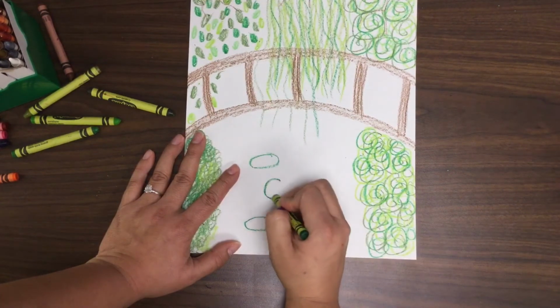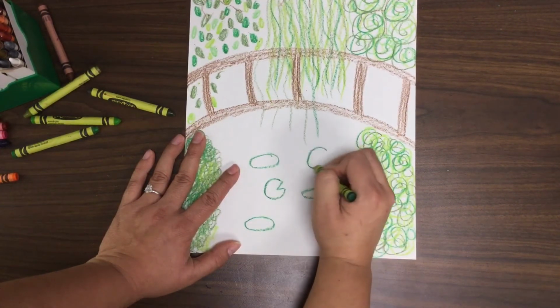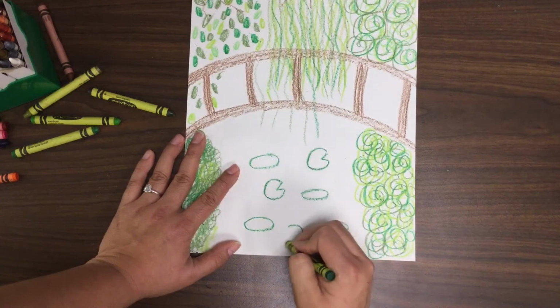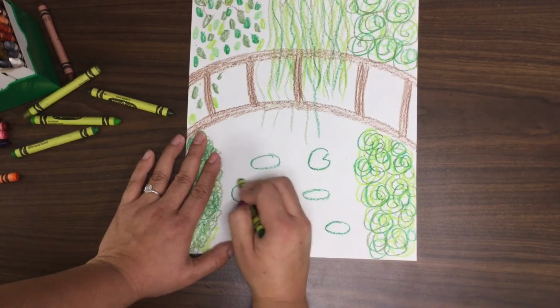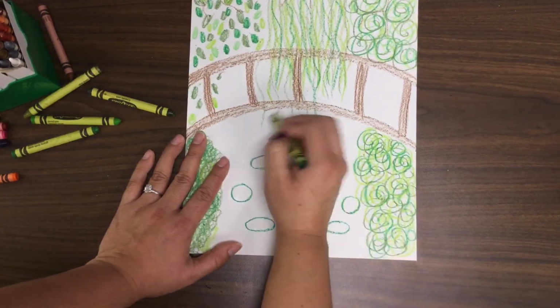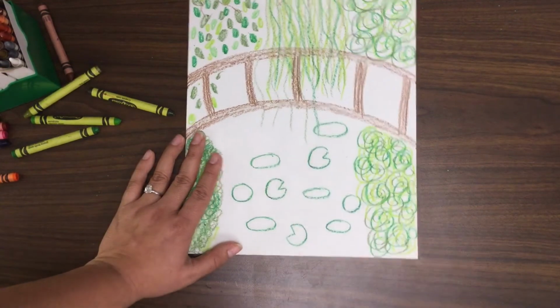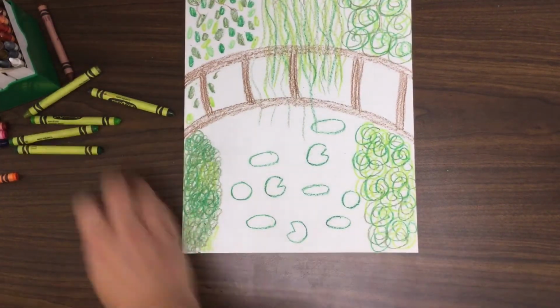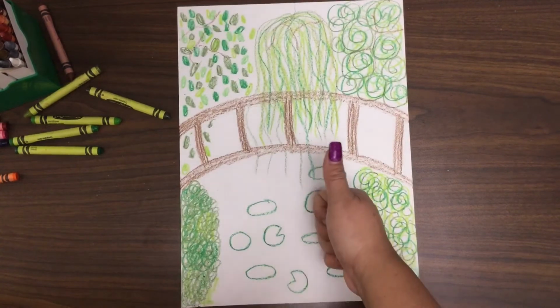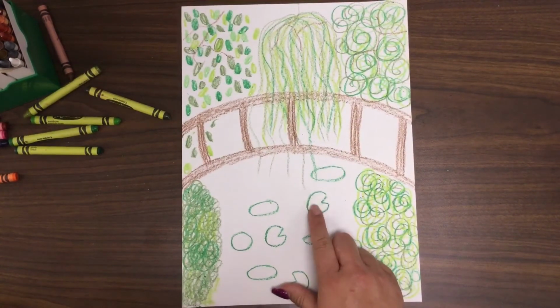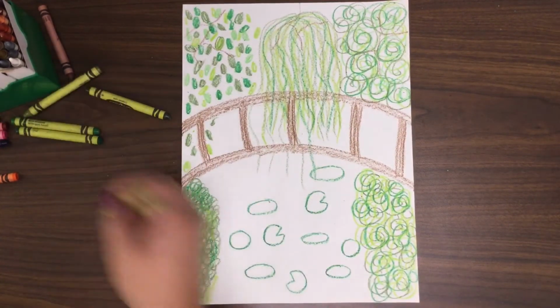I am adding some lily pads. Now, lily pads can be any oval shape, circle shape, even this Pac-Man shape, if you've ever played Pac-Man before. If you haven't, wow, I'm aging myself, but I know your parents know what it is. But this Pac-Man shape is super important. We're not going to color them in just yet.